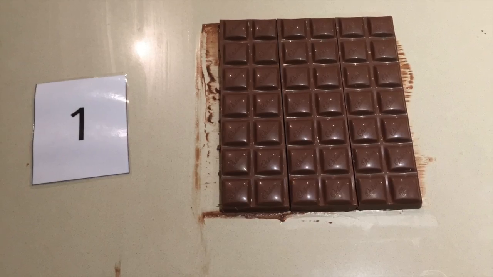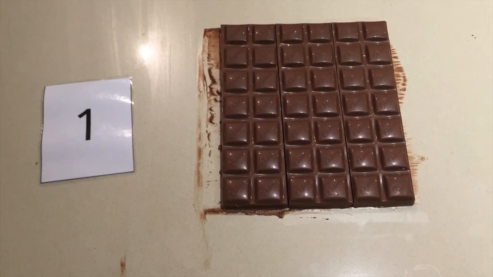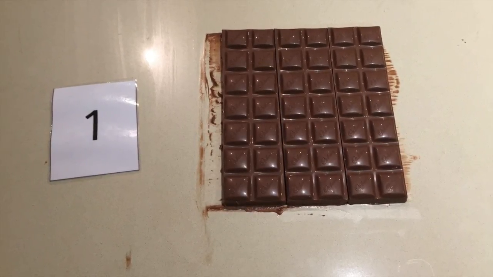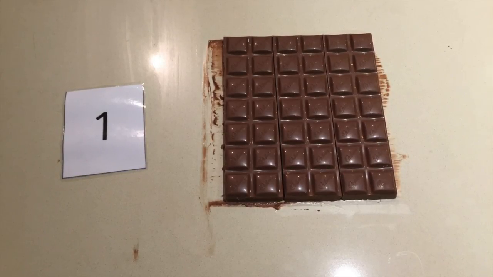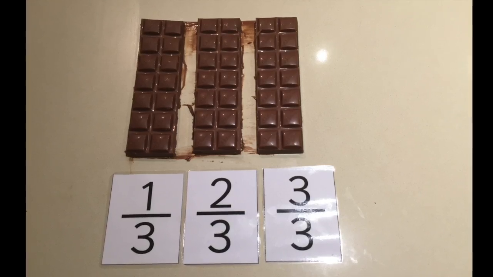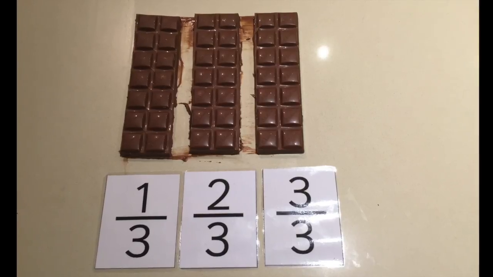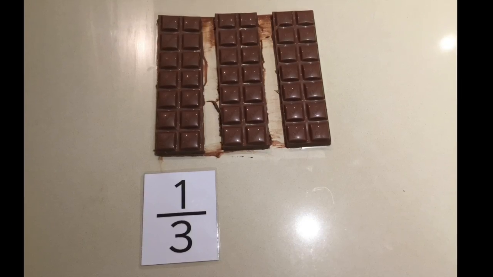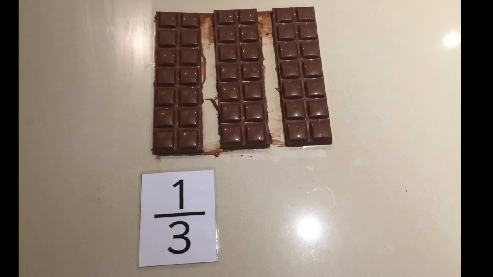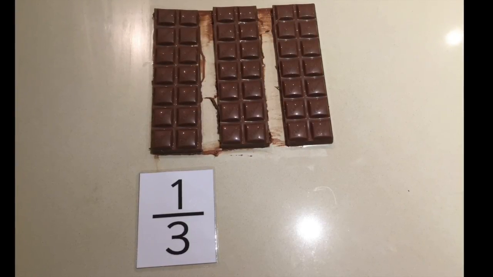Now this time we will be using chocolate as another example that is seen outside the classroom. Here we have a whole block of chocolate. We can divide this into 3 equal pieces. What would each piece represent? The answer to this question should be 1/3, which is written as 1/3.